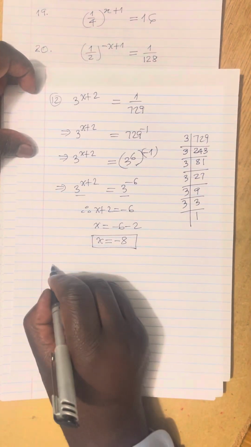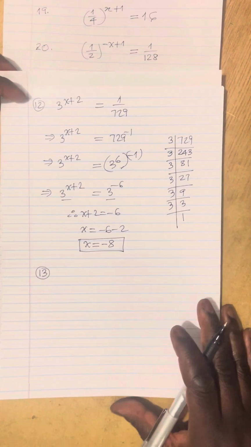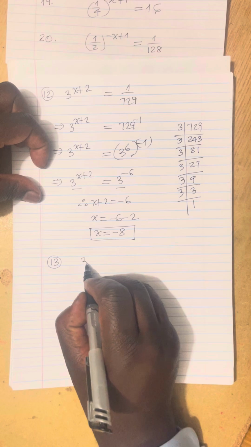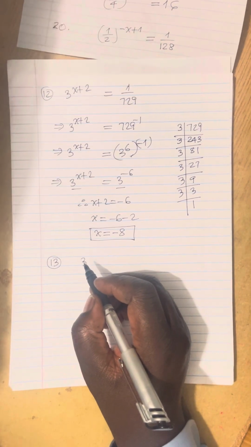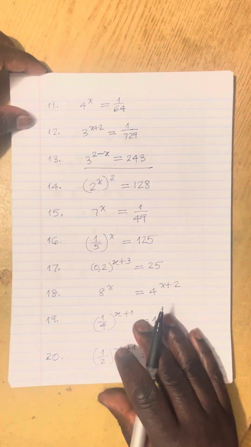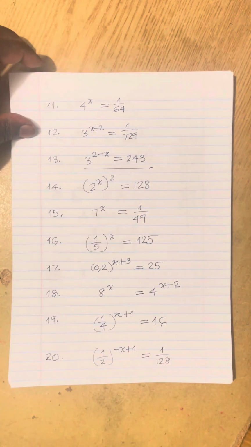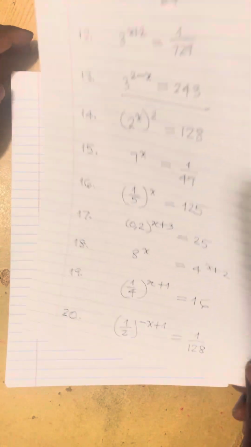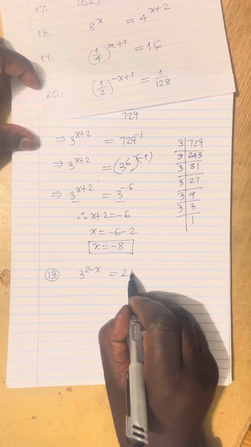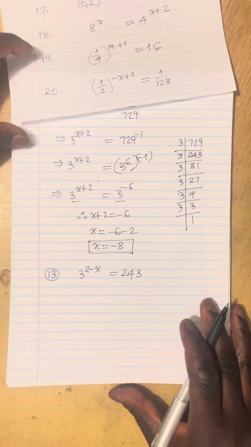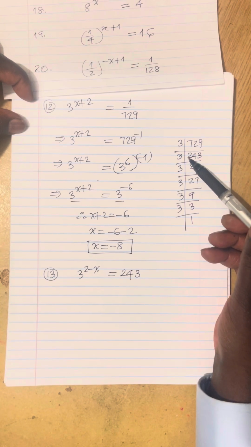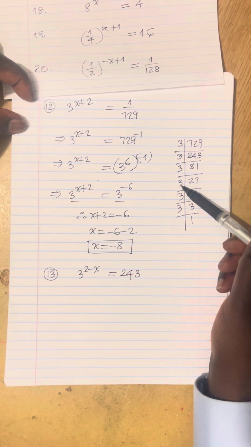Number 13 says, here it is, 3 power 2 minus x equals 243. We've already seen here 243. How many 3's are there in 243? 1, 2, 3, 4, 5.